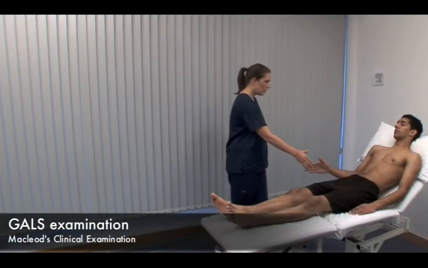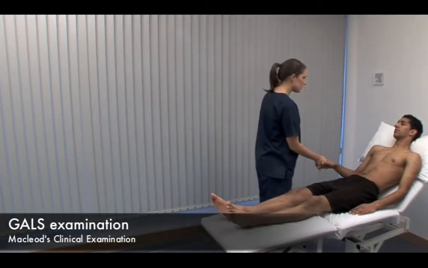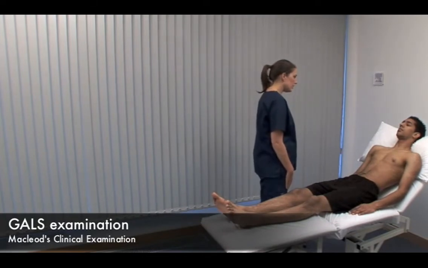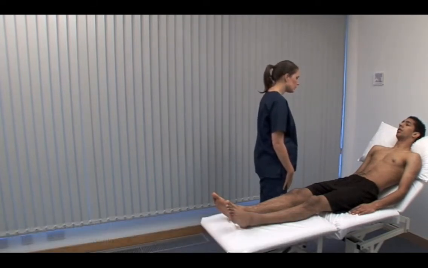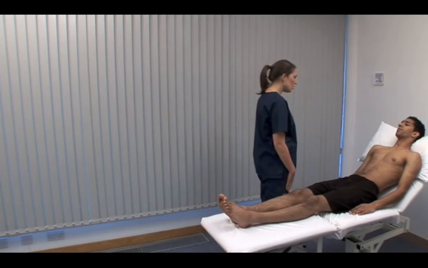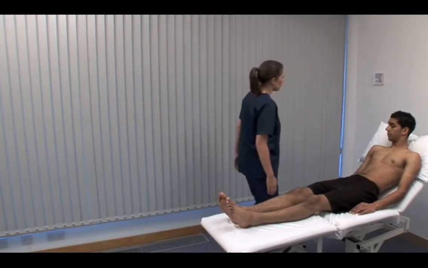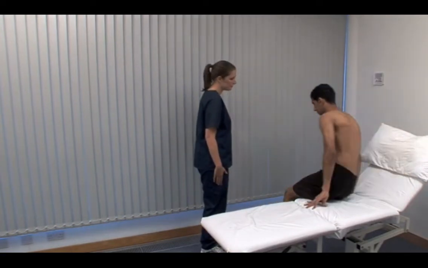The GALS screen is a rapid musculoskeletal, neurological and functional assessment. For a quick history, ask about pain or stiffness in the muscles, joints or back, whether they can dress themselves without difficulty, and whether they can walk up and down stairs without difficulty. If the answer to all three questions is okay, there is unlikely to be a significant musculoskeletal problem.